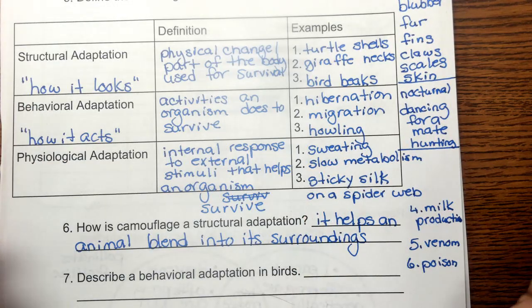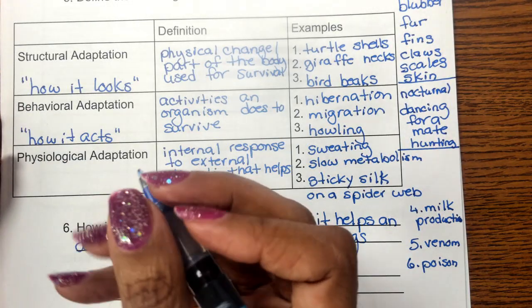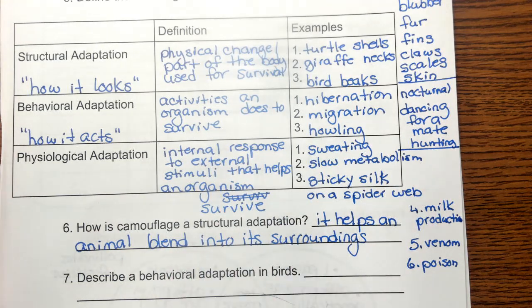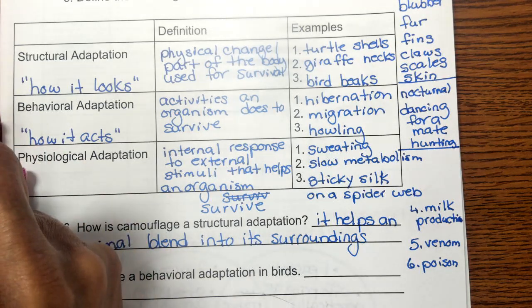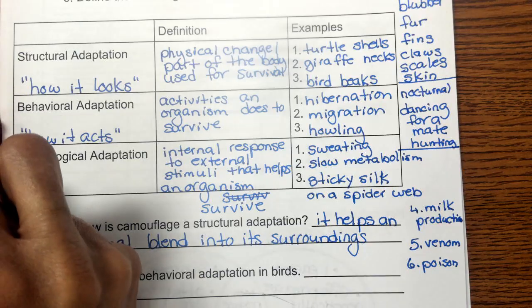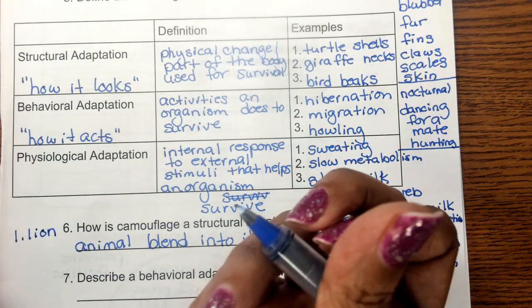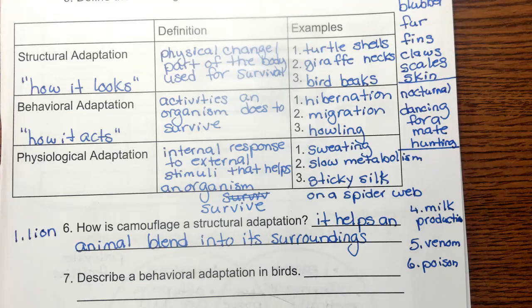Some examples are like a lion. If the wilderness where it lives is a beige color and the lion is beige, he blends in really well and you can't see him.